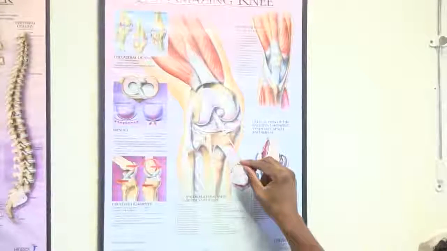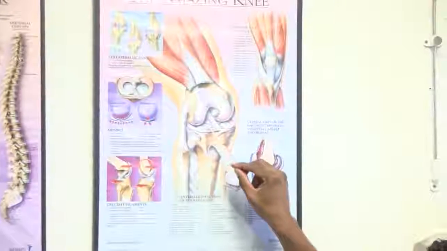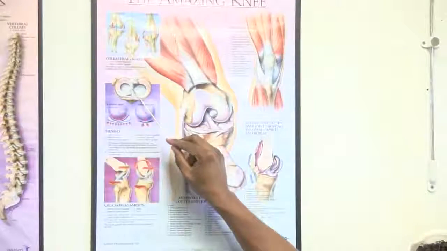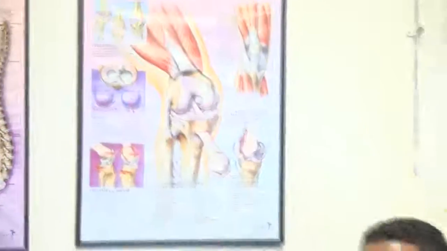And that can occur in multiple different spots, anywhere from the back portion of the meniscus to the front portion of the meniscus or off to the sides. And all those things can potentially give you some degree of pain.